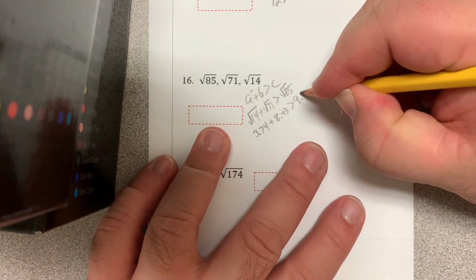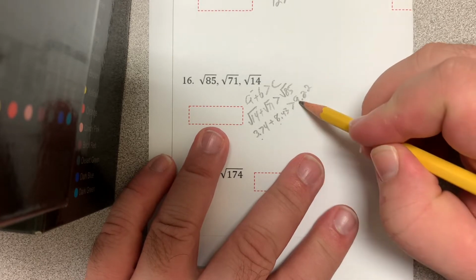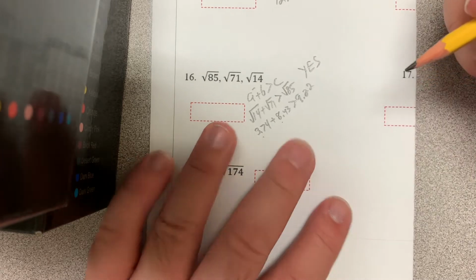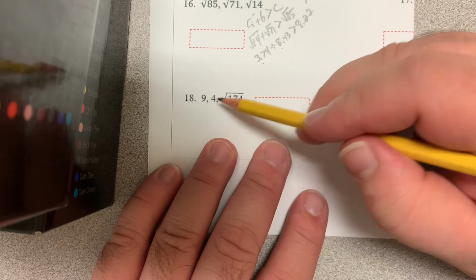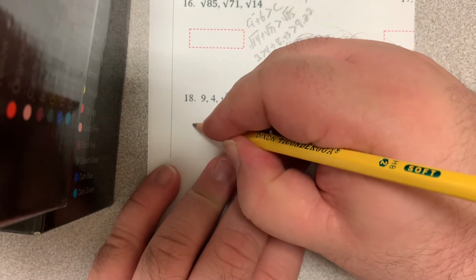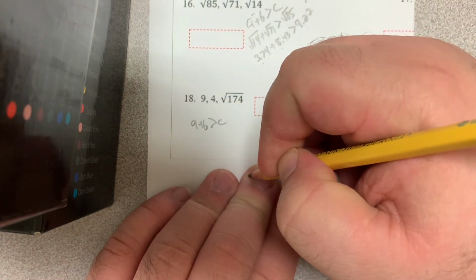And I don't have to finish this to be able to say, if I took 3 and I added it to 8, that would definitely be more than 9. So yes, this is a triangle. Okay. Coming down to this one, I don't know which one of these is the biggest number. Is it 9 or is it the square root of 174? So we got a C. Okay, so again, it would be A plus B is greater than C. That's what we're trying to see.